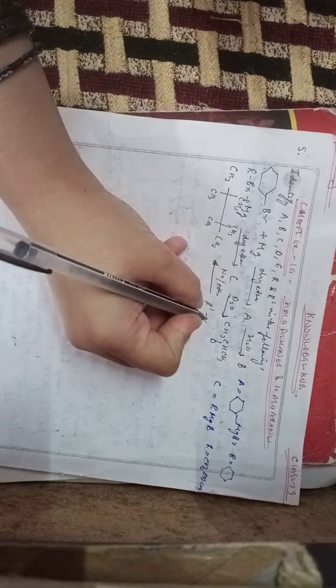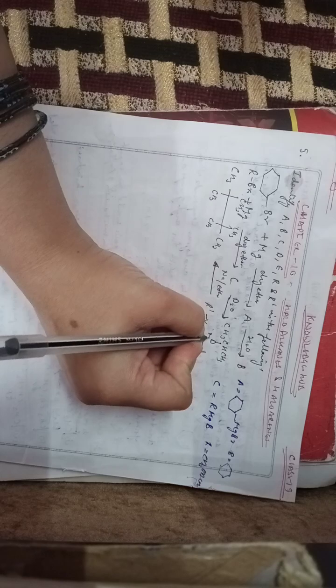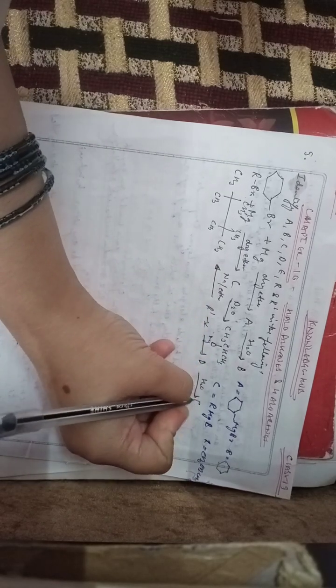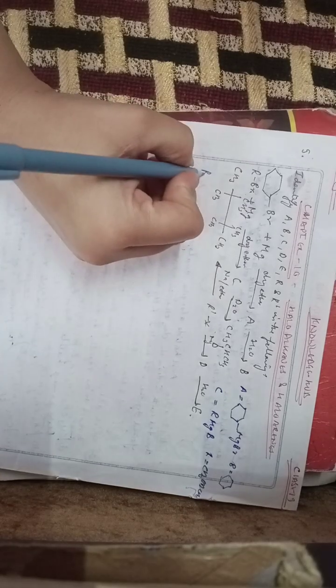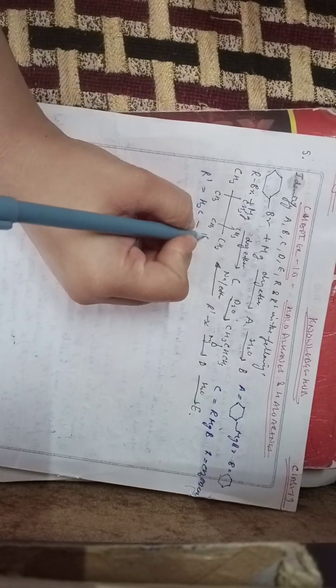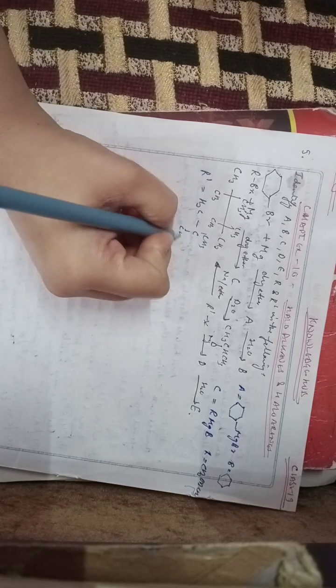R dash X, Mg, this is D, in the presence of H2O, it will give E. So for that we have R dash: H3C, carbon, CH3, CH3.